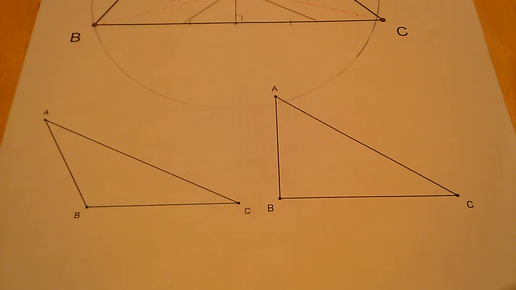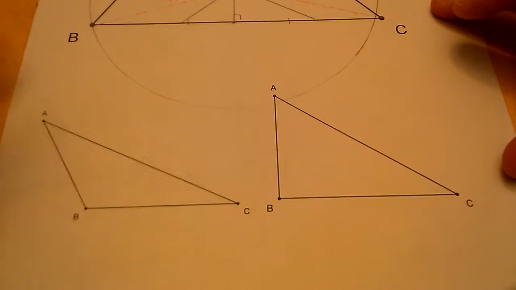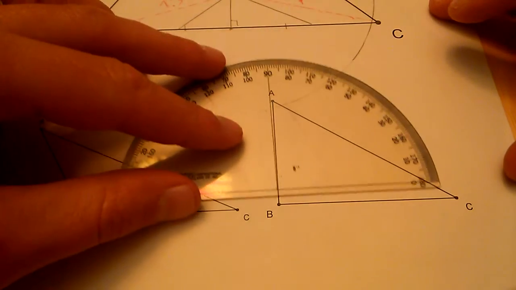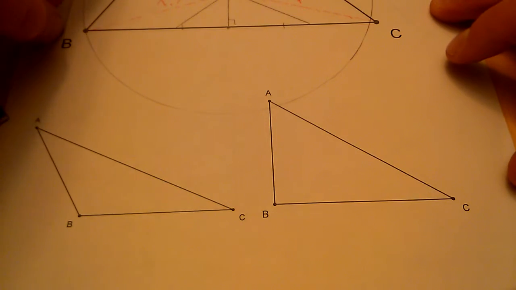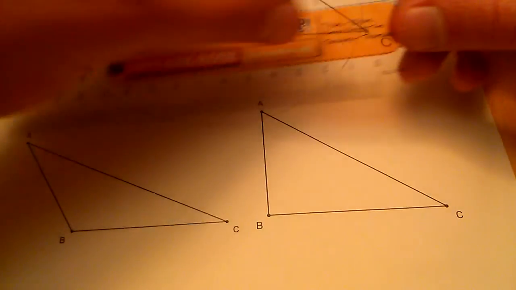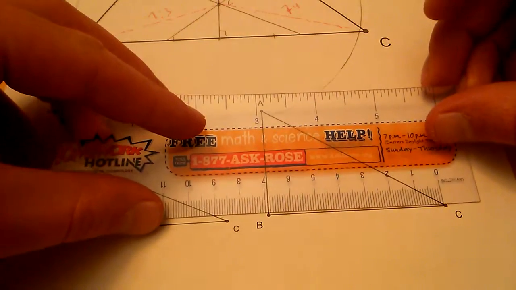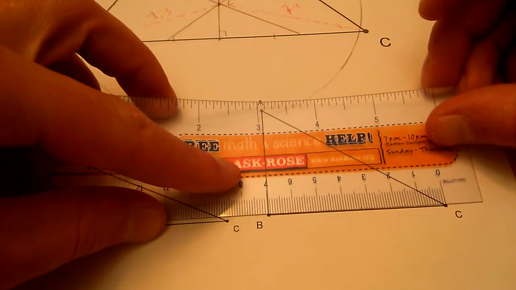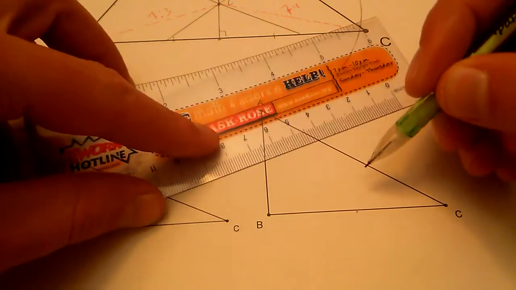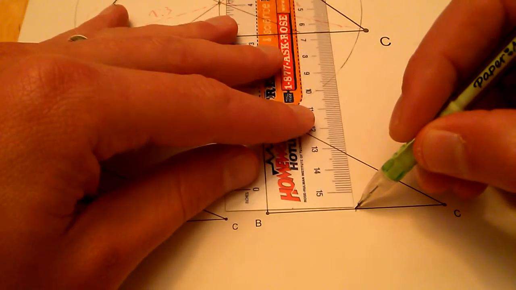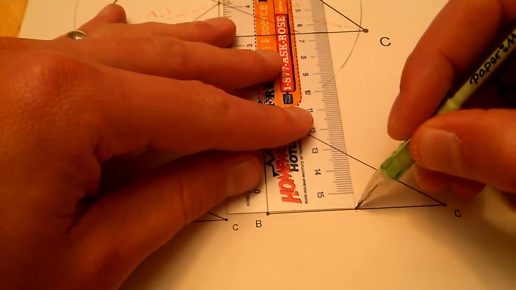All right, now let's do the ones at the bottom here. I start with the, for a right triangle, we're going to see what happens here. I'm going to measure this side here, and it looks like 7, so I'm going to go to 3.5. Make the dot right there. Make a perpendicular line coming up like this.